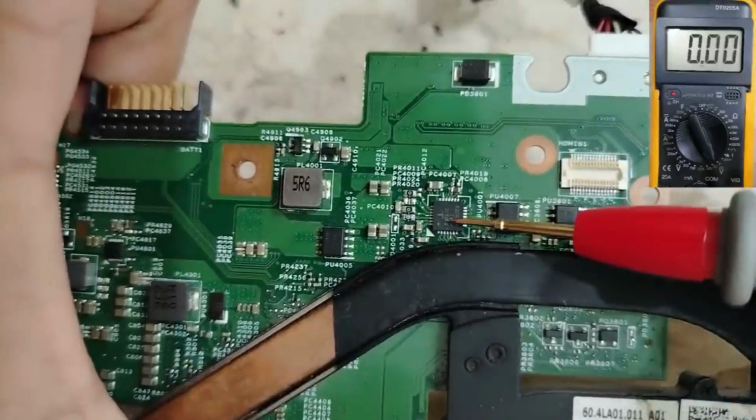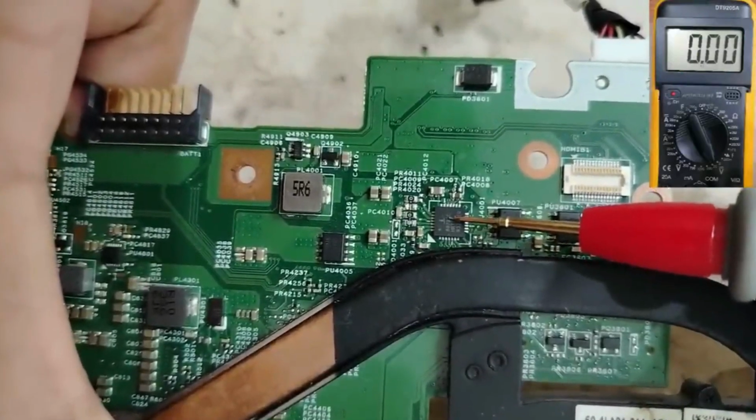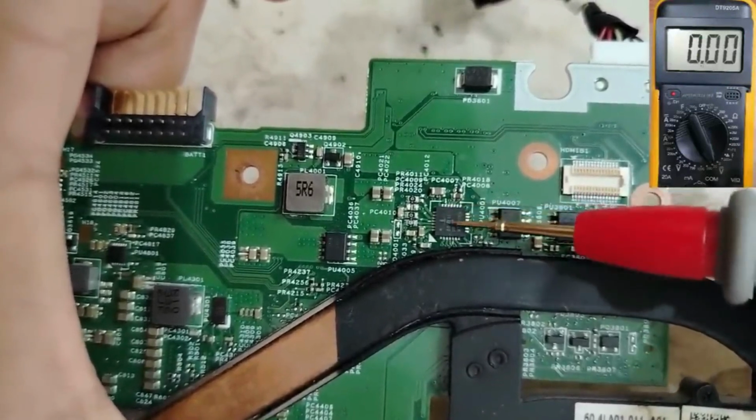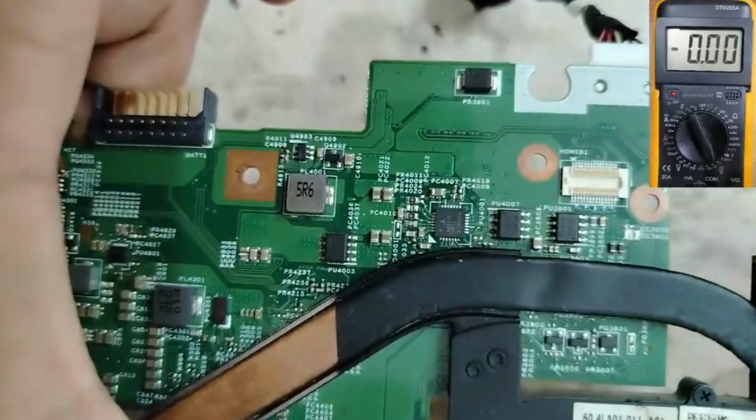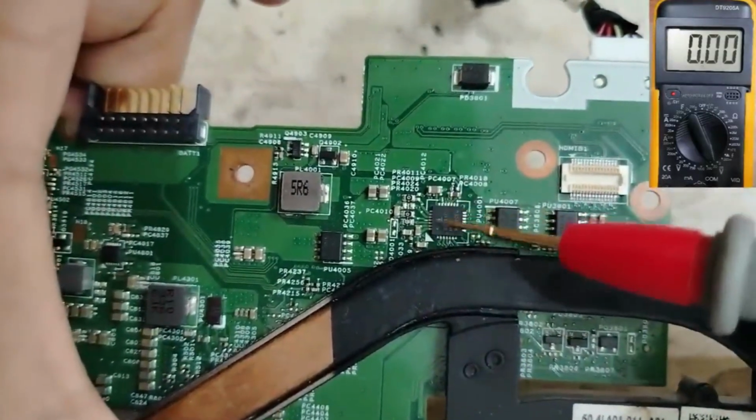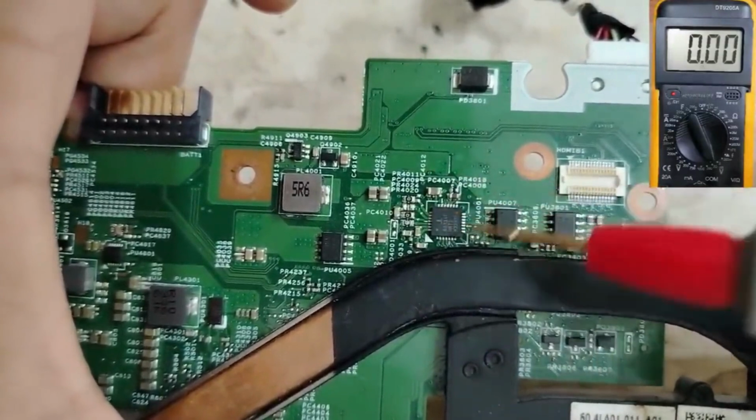And then to the charge IC. Here we have the charge IC. As I told you before, you will always find the charge IC near the DC connector and the battery connector, okay? So, of course, we have to find 19 volt here.